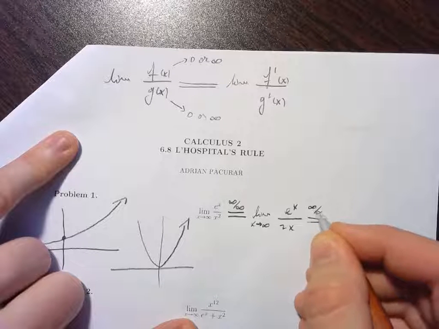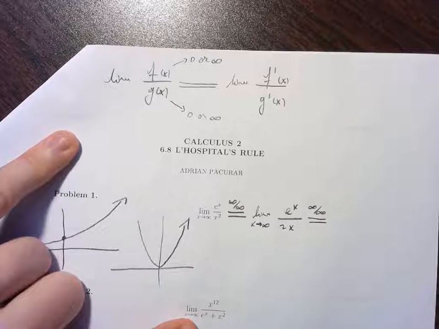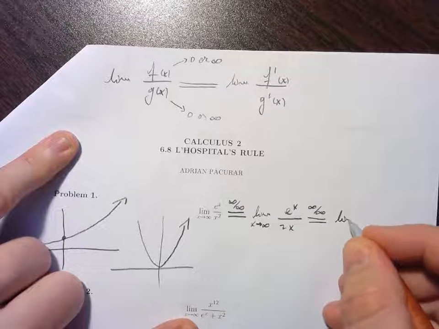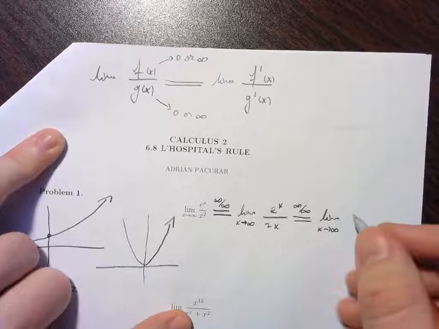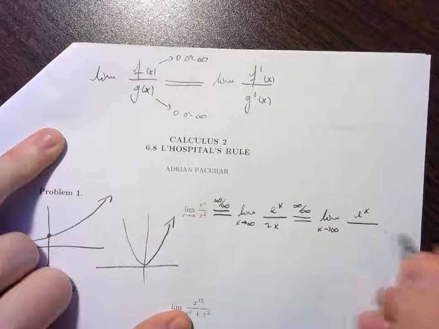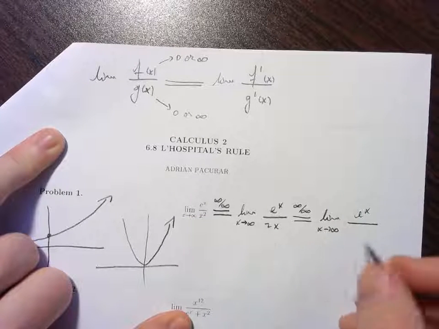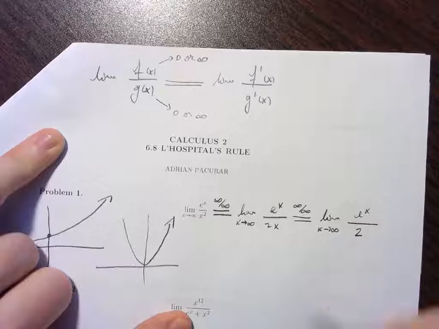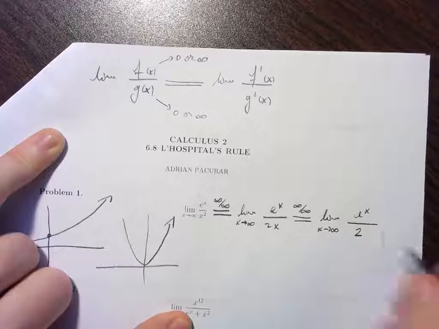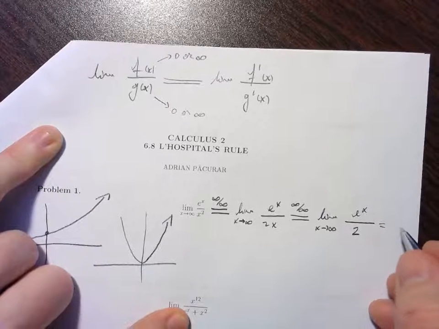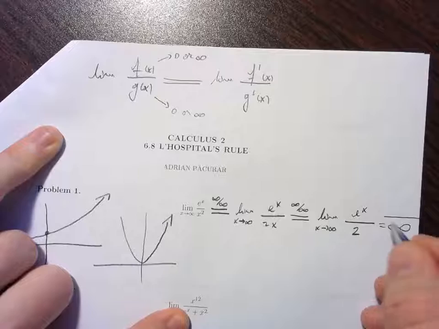So again, by the infinity over infinity case, this is the same as the limit as x goes to infinity of, the derivative on top is just e to the x, nothing changes there. The derivative of the bottom is now 2, and as x goes to infinity, the top goes to infinity, the 2 is a constant, so this whole limit is infinity.